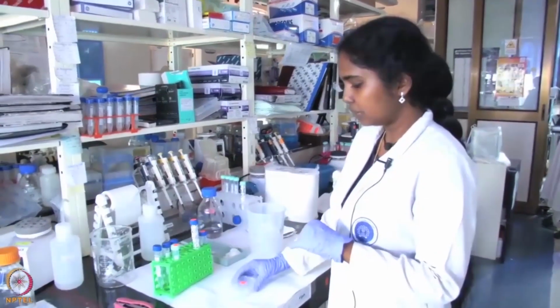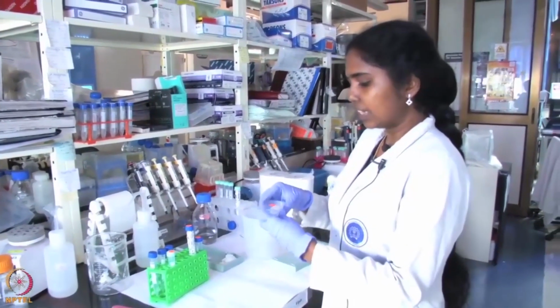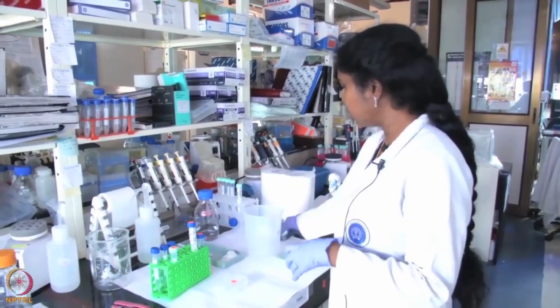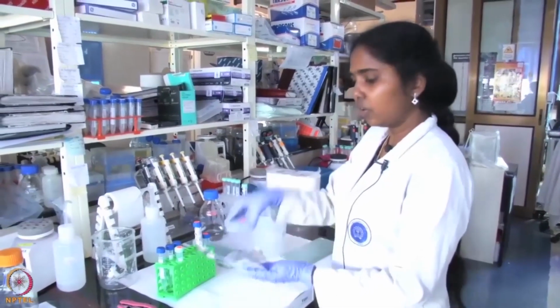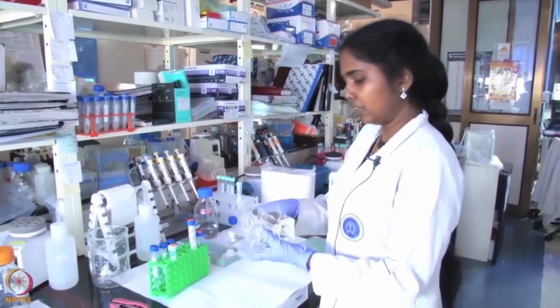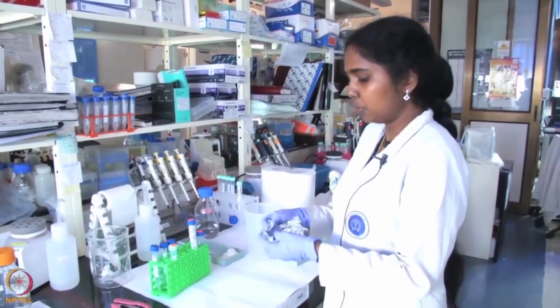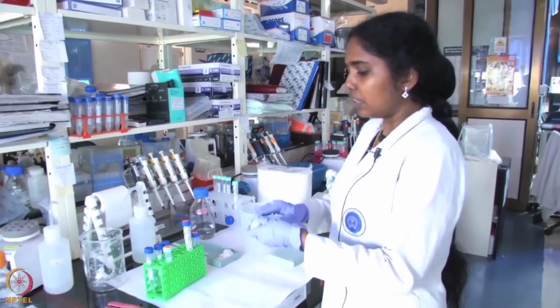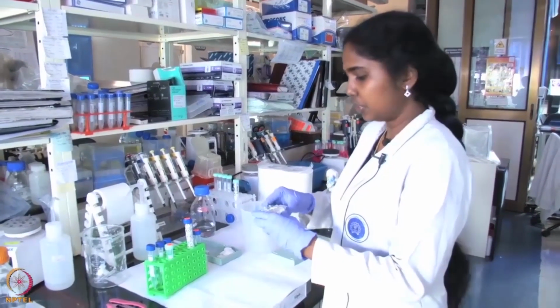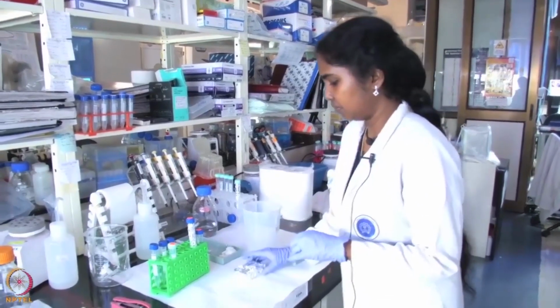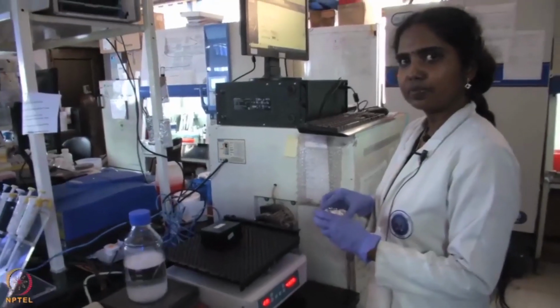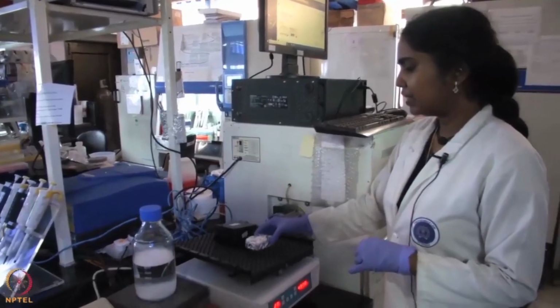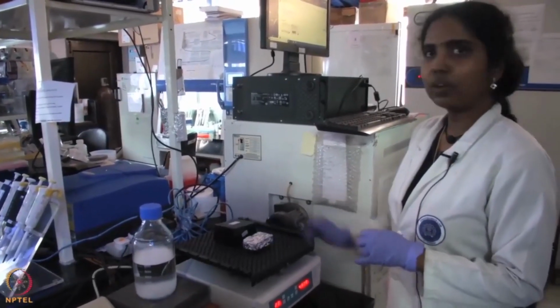So once you have added the solution, that is the antibody solution, you have to cover the box with foil or any other dark cover, or you can use a dark box also. Now we will keep it for 2-hour incubation. So I am keeping the secondary antibody for 2-hour incubation.